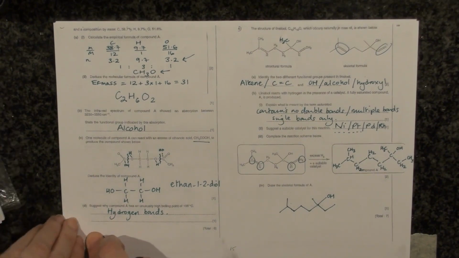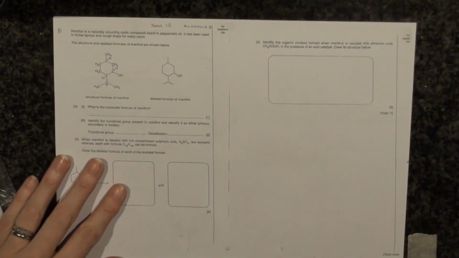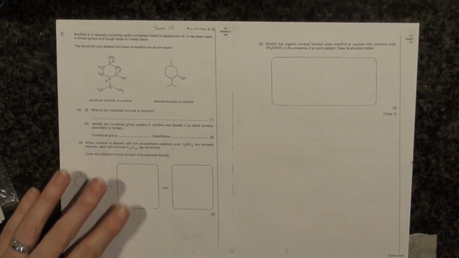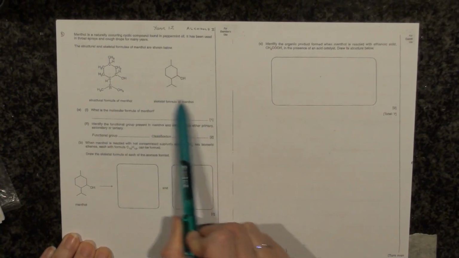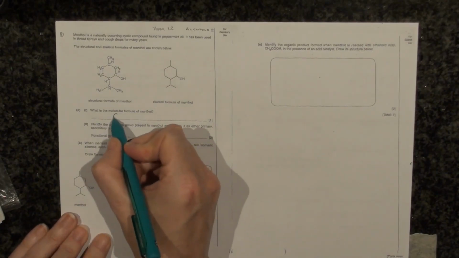On to our next page. So we've got a question about menthol. So again, we've got two structures shown which can be useful. We've got our structural formula and we've got our skeletal formula. First thing is we're asked for the molecular formula of menthol. Remember, the molecular formula needs to show no detail.